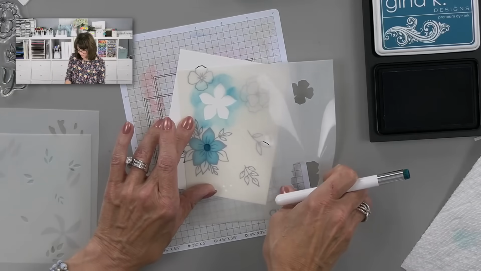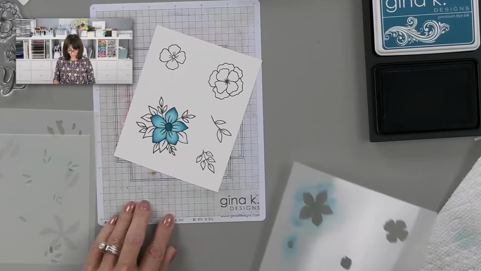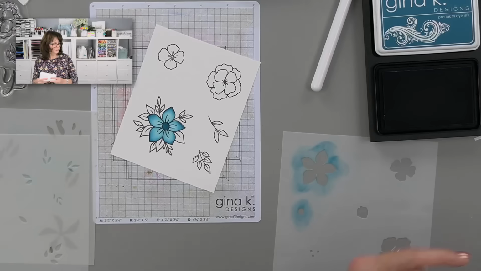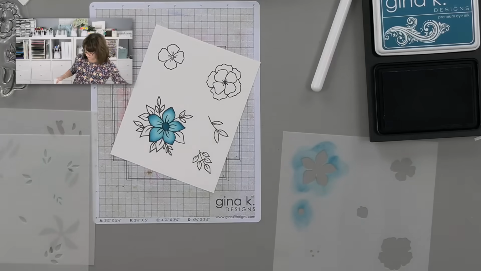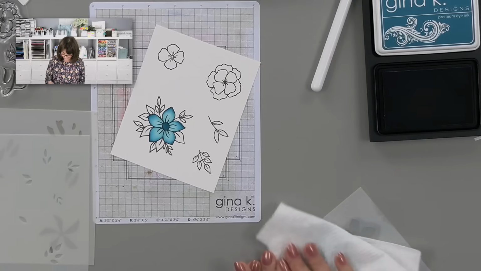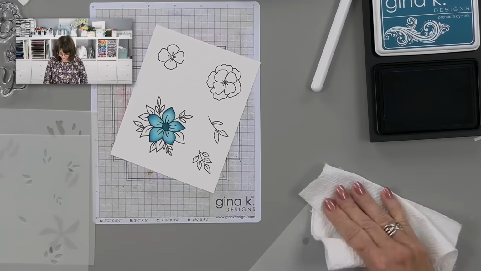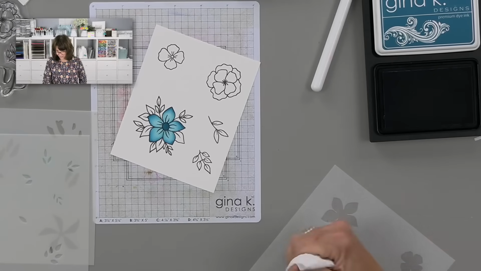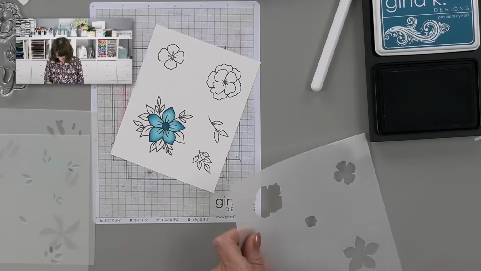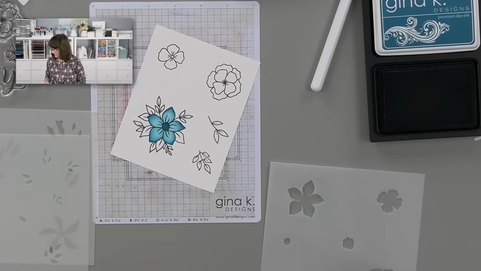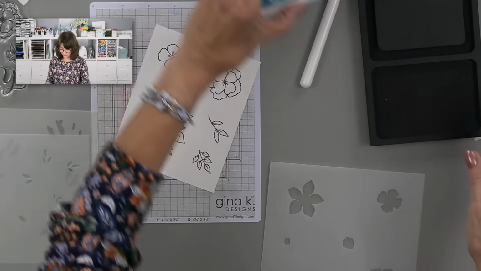Like that. That looks pretty. I like that. Okay. So I'm going to just use a little bit of rubbing alcohol to clean off my stencil here so I don't cross-contaminate everything. Purple, orange, peach, red, purple, yellow. So many choices. Okay. Purple, huh? Purple would be really pretty.